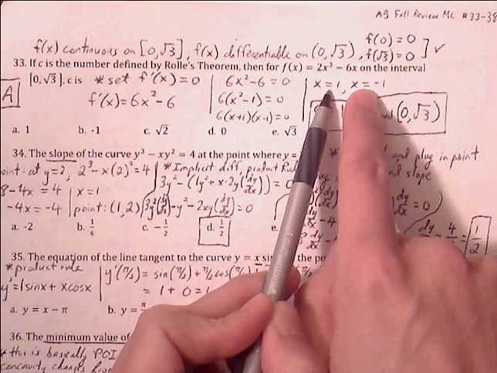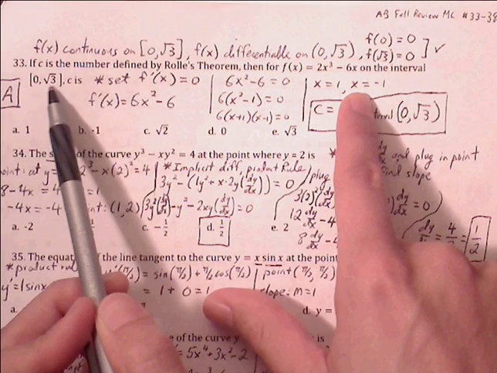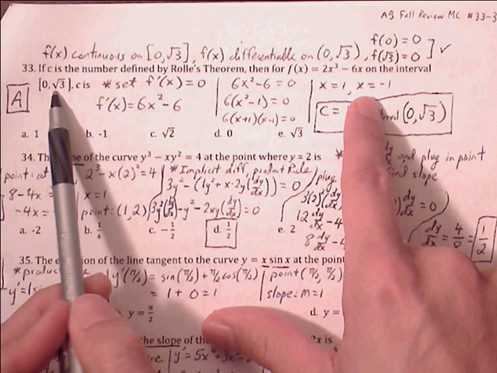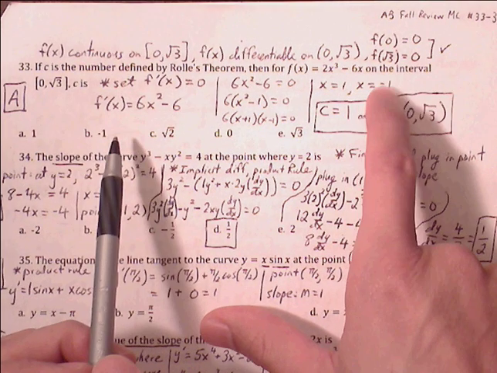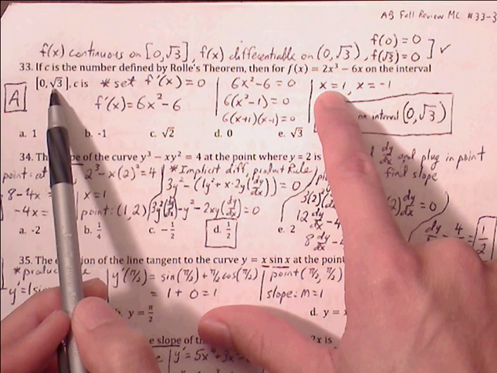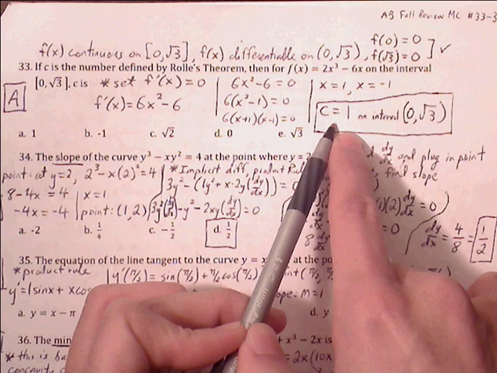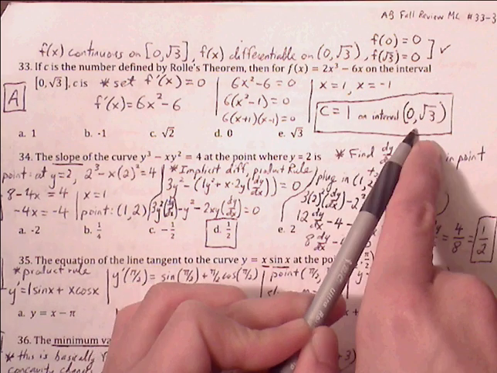However, the location that we're looking for has to be on the open interval between 0 and root 3. So negative 1 is outside the interval, so we have to eliminate that. The only c value, or only x value, that we have between 0 and root 3 is going to be 1. So c is equal to 1 on the open interval from 0 to root 3.